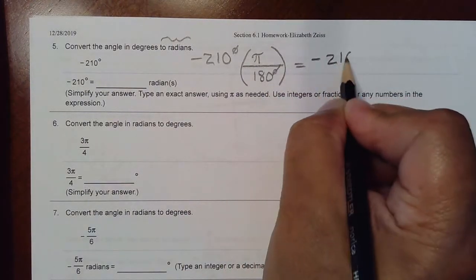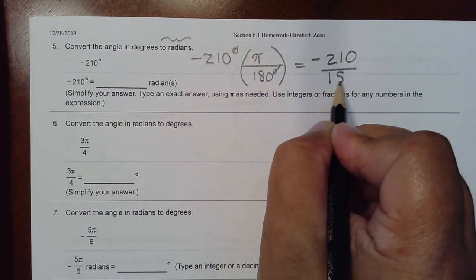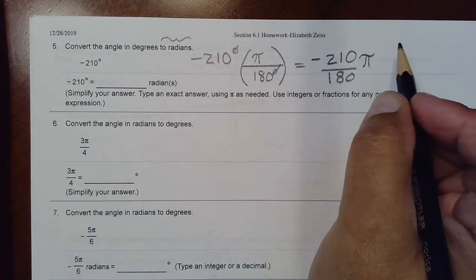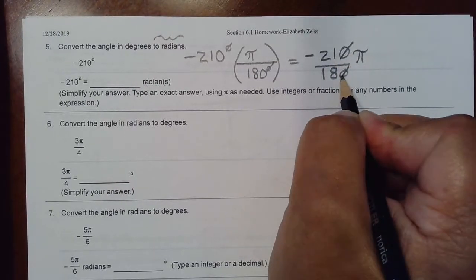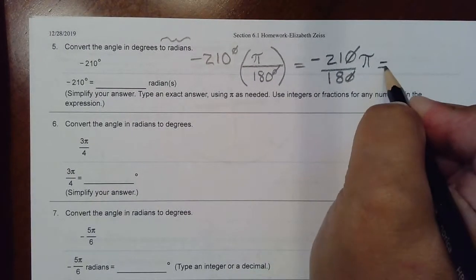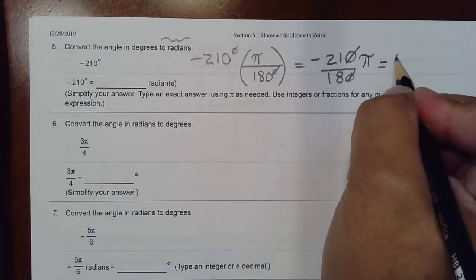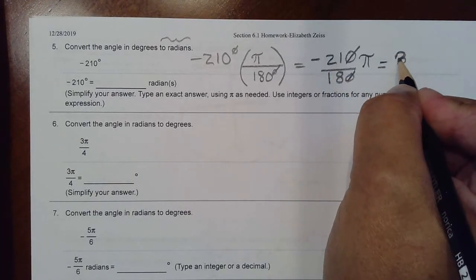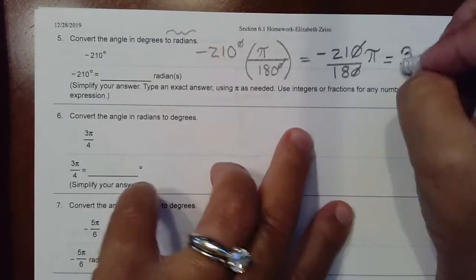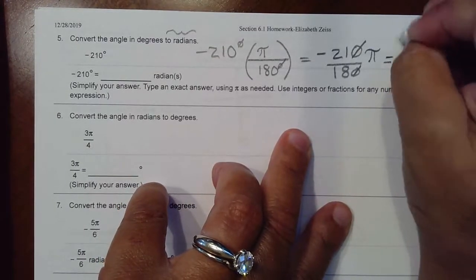You have 210 over 180, and you can either put that in your calculator to reduce it, or you can reduce it yourself. The zeros would cancel. You'd be looking to reduce 21 over 18. 7 is the number that goes into this as well as this. 7 goes into the top 3 times. And, sorry. Oh, not 3. 3 is what I should be reducing by.